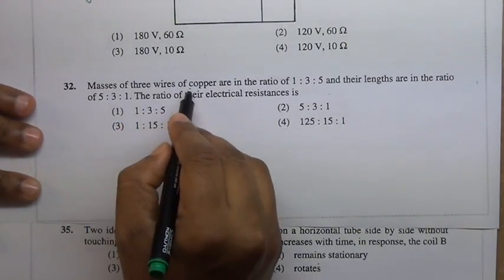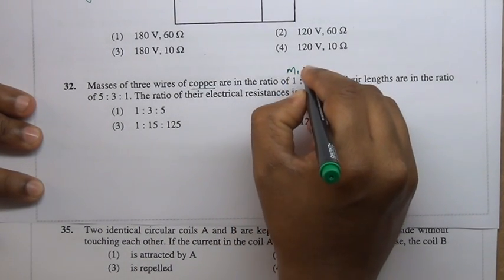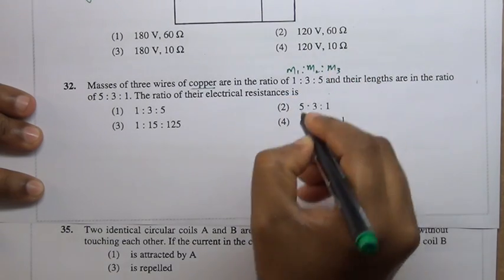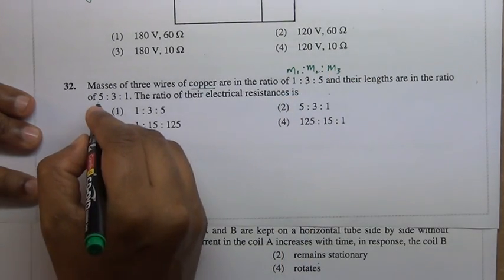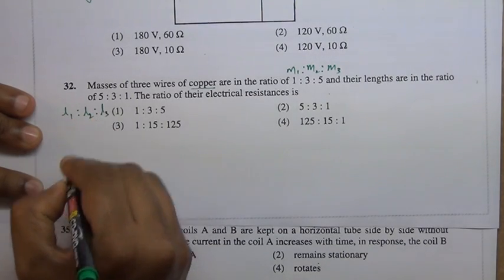Masses of the copper wires are in the ratio M1, M2, M3, and lengths are in the ratio 5:3:1, L1, L2, L3.